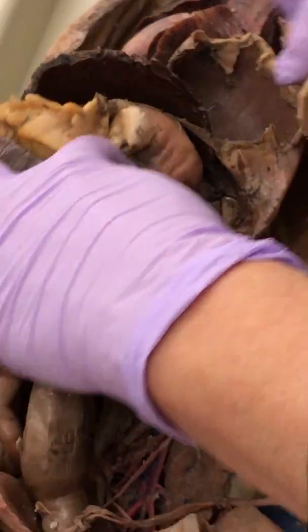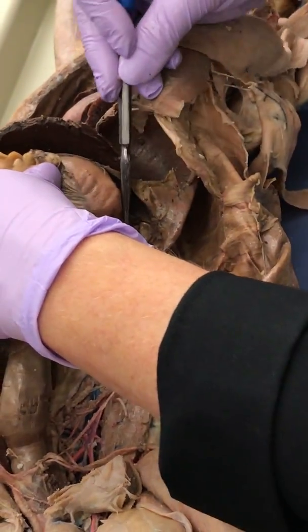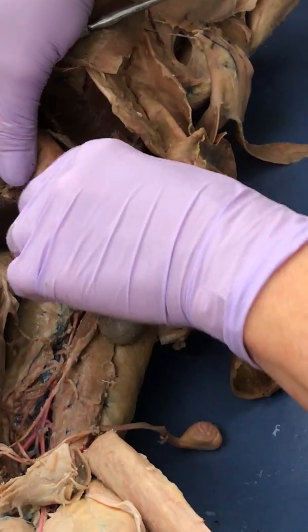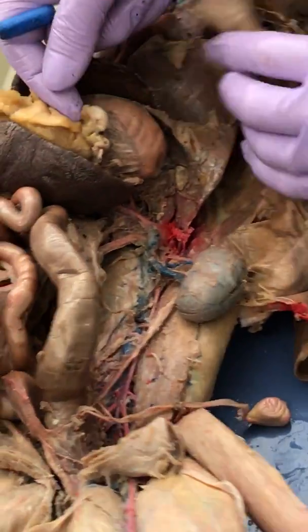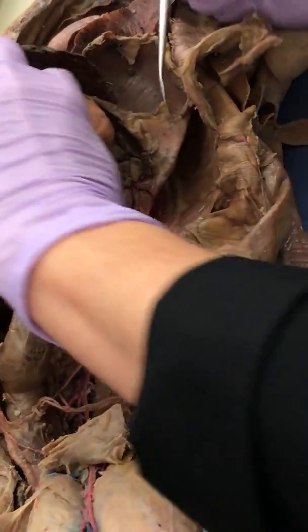I don't know what that is. Oh, our spleen struck a break. Oh, that's lovely. Come on, don't let us down, cats. Stay together.